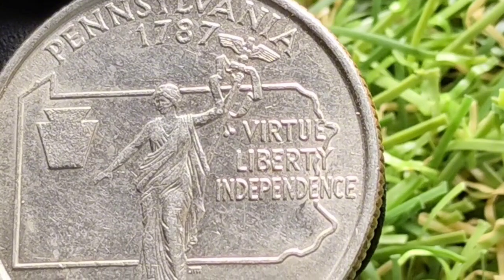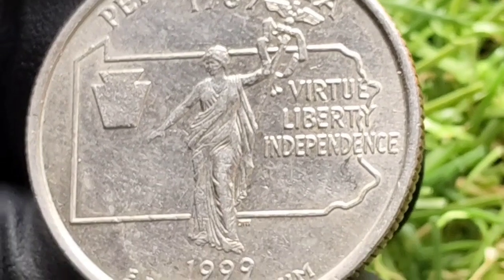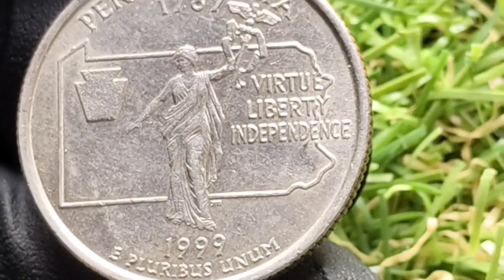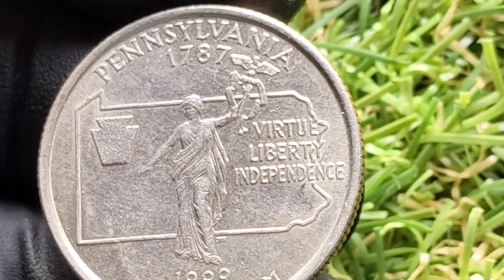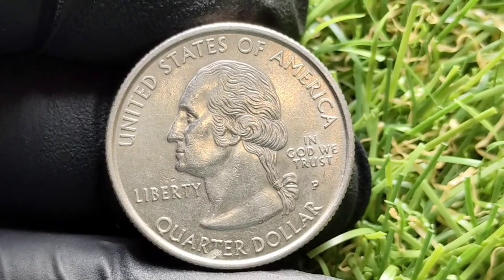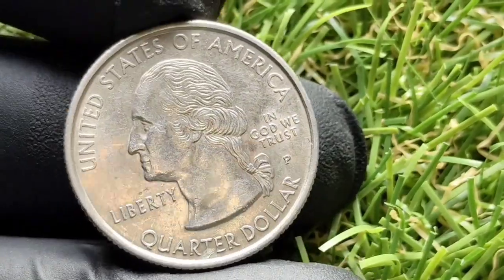The error coins are typically worth hundreds of dollars, and in some cases, they have been known to sell for over $15,000 at auction. Because the 1999 Pennsylvania State Quarter is one of the most widely collected, errors found on this coin can generate a lot of interest in the numismatic community.